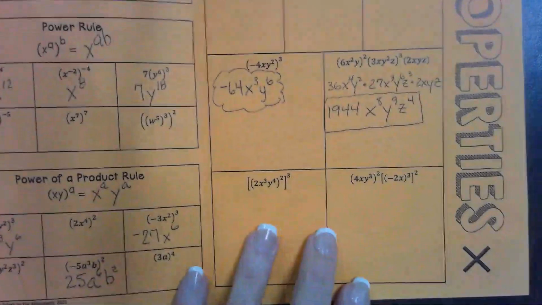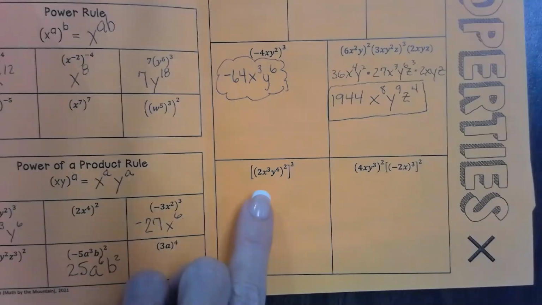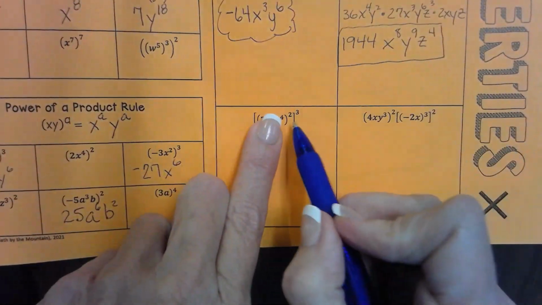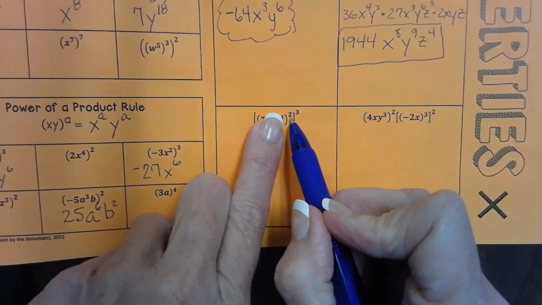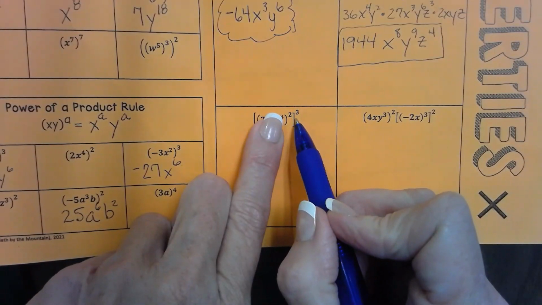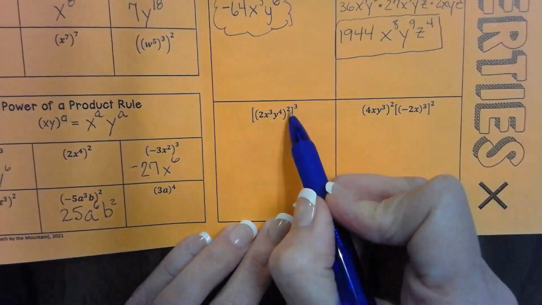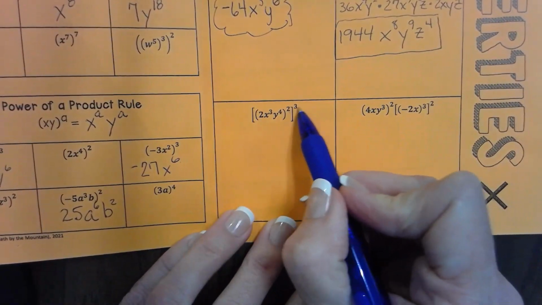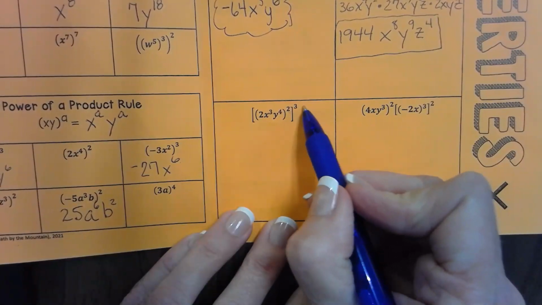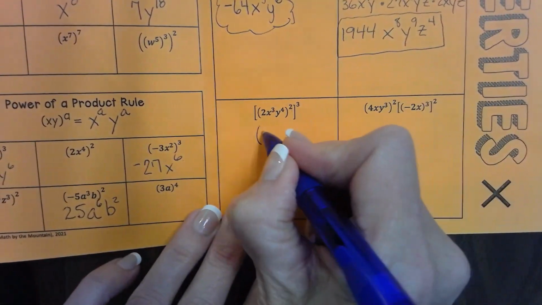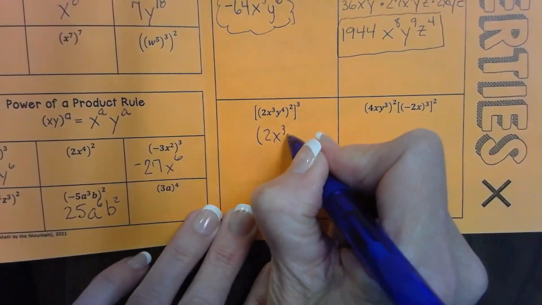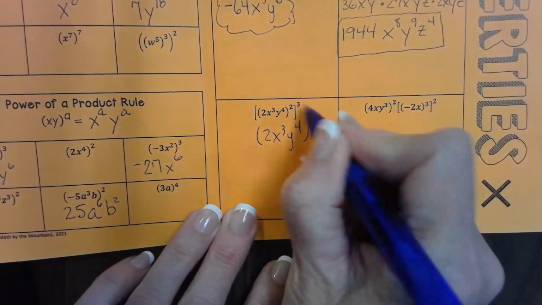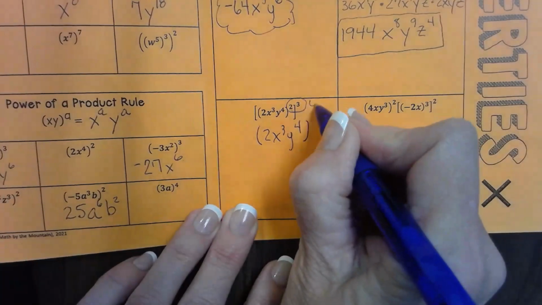Okay, let's do a hard one here. This little fella here. Do y'all see how it's a power raised to a power raised to a power? You can go ahead and fix that just by multiplying these two outside powers. So this is 2x to the third, y to the fourth, raised to the 6th power.